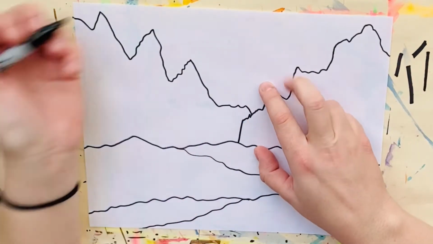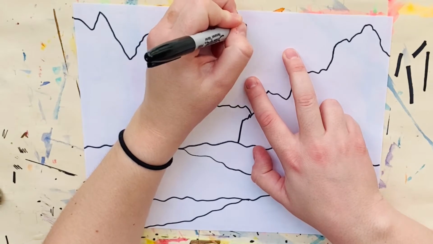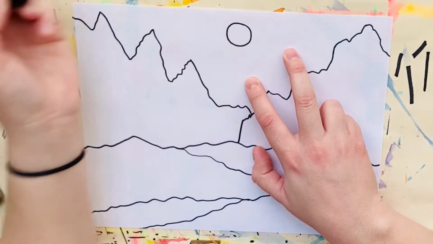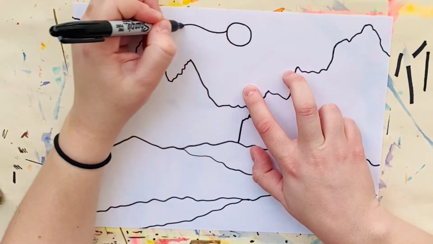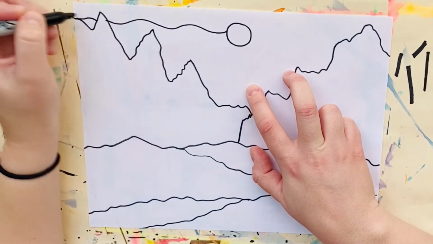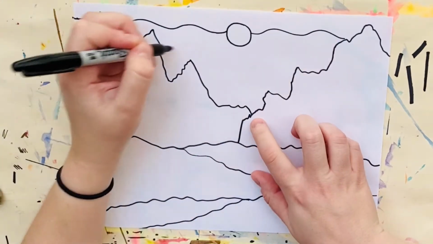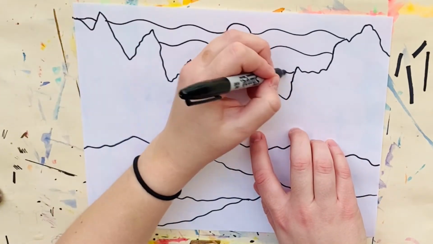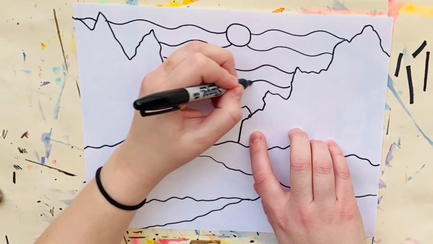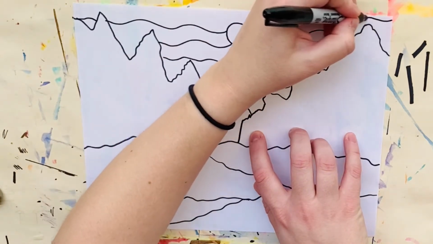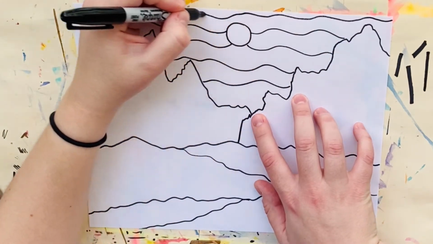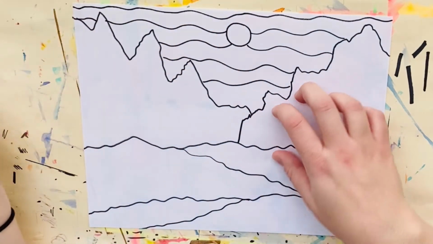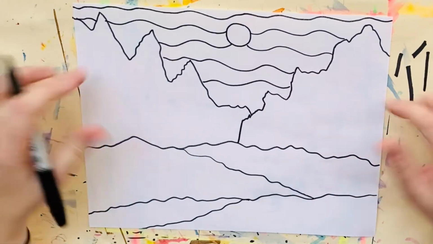Okay, so I'm going to fill in this empty space up here in the sky with a circle for the sun. You don't necessarily have to copy exactly what I'm doing. You can add your own details and designs in the sun. But I know just from looking at Ted Harrison's artwork that he used wiggly lines in the sky as well. So I'm going to go ahead and do that for mine. This will also give me more spaces to add color later on.